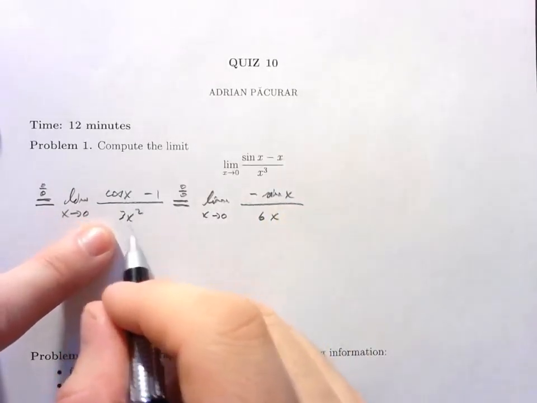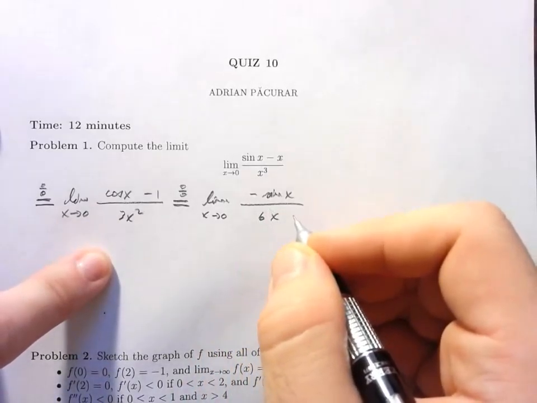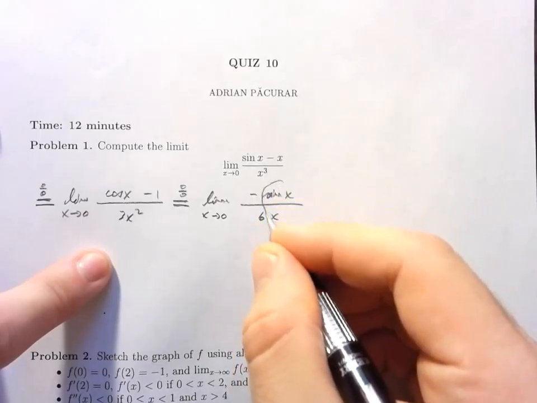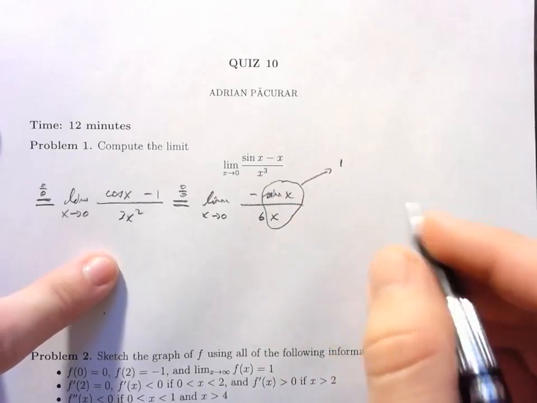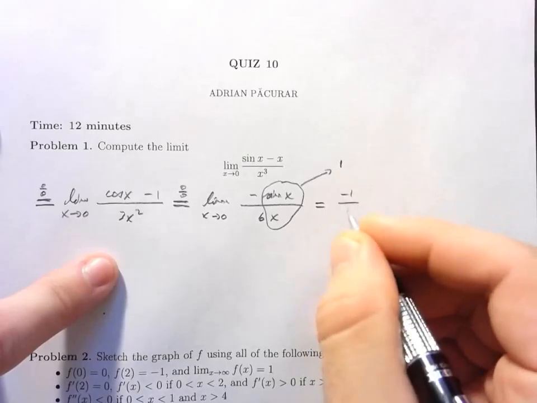I bring down the 2, multiply by the 3, I get 6x. And now, because x goes to 0, this quantity right here, this is a special limit, we know it's going to go to 1, so the whole thing goes to negative 1 over 6.